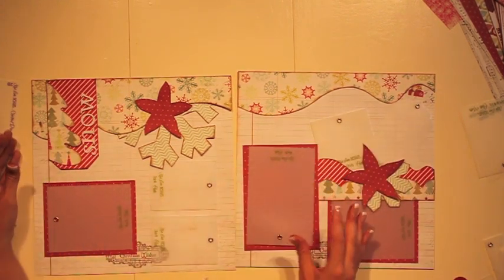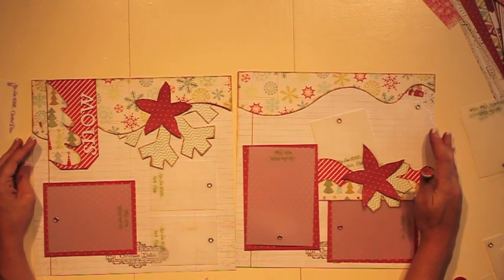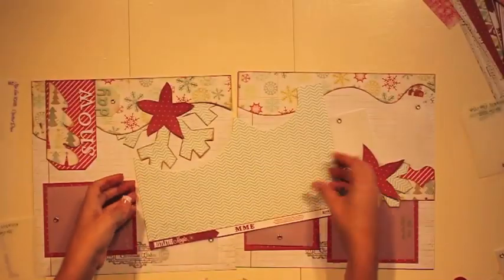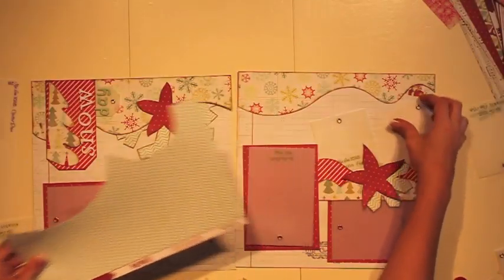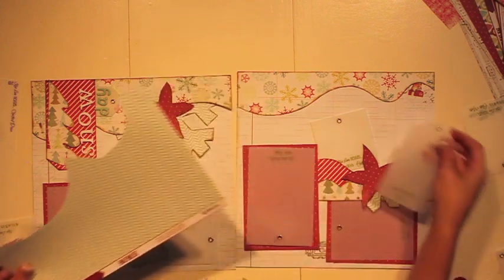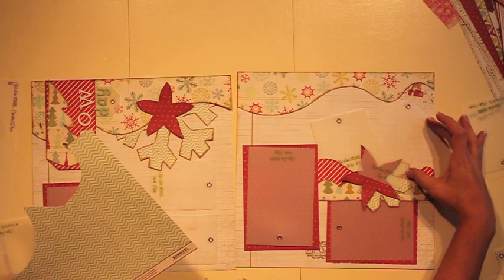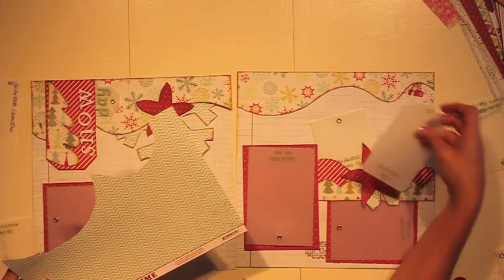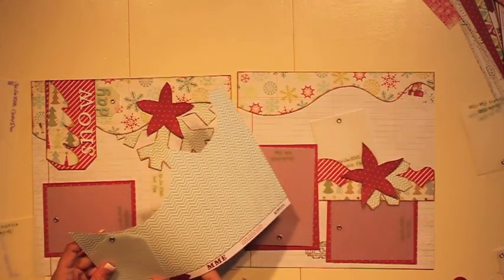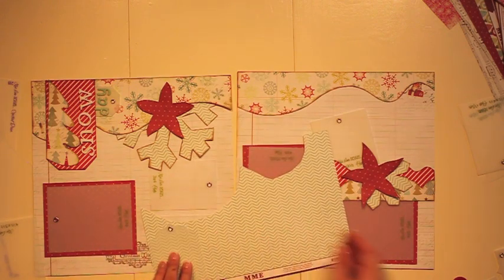So the only thing left that we have is the tag over here and then our photos. Well, let's go ahead and start with my journal tag, because I definitely need a place to journal. Now you'll notice that most of it is tucked in, so I need about that much of the tag, which would probably do right there.